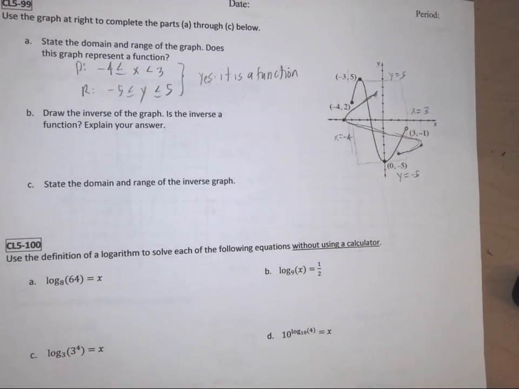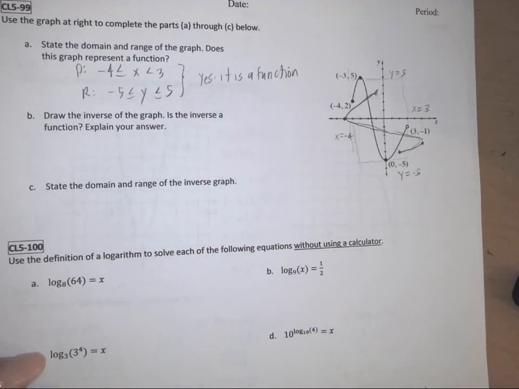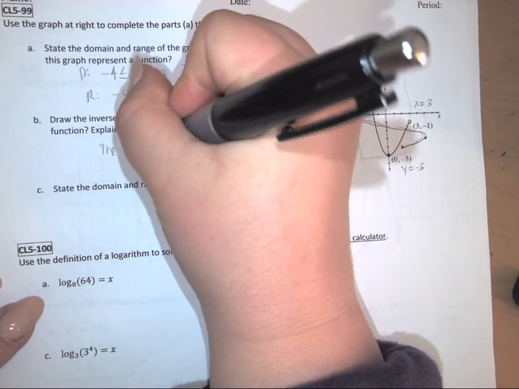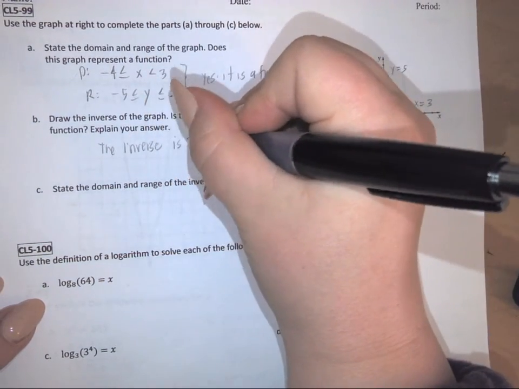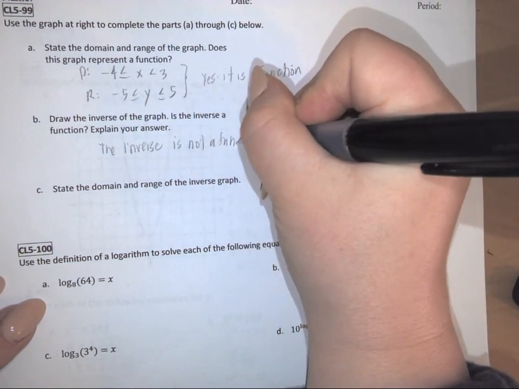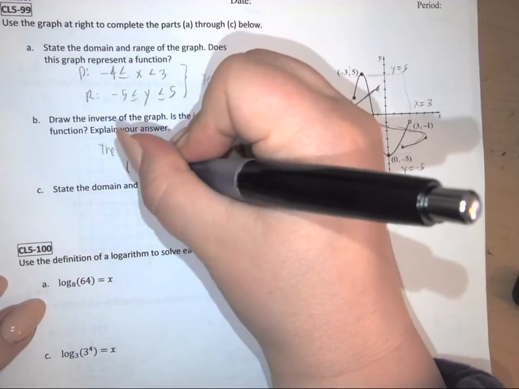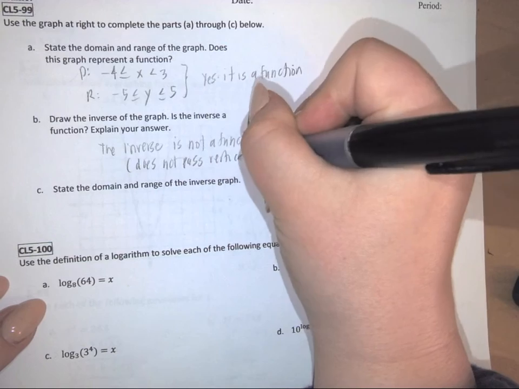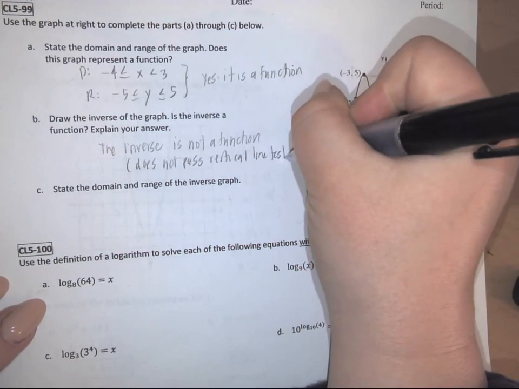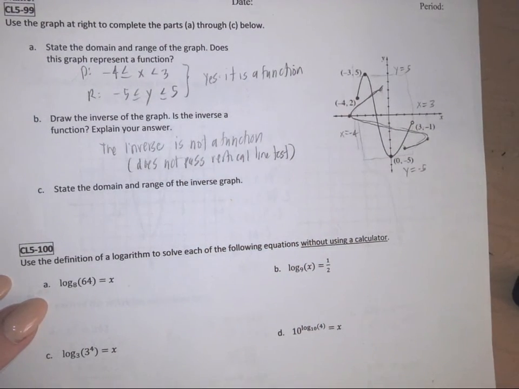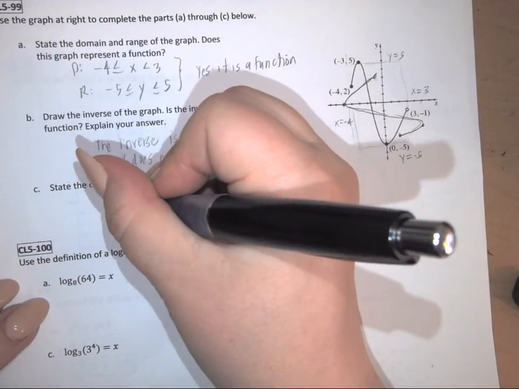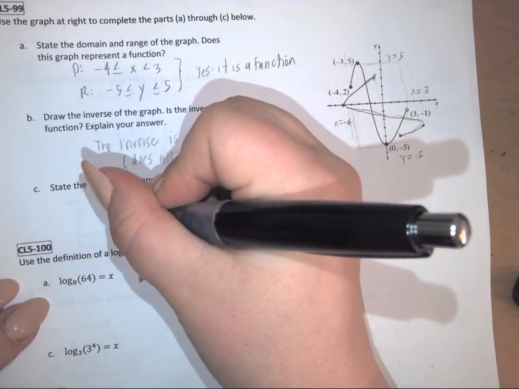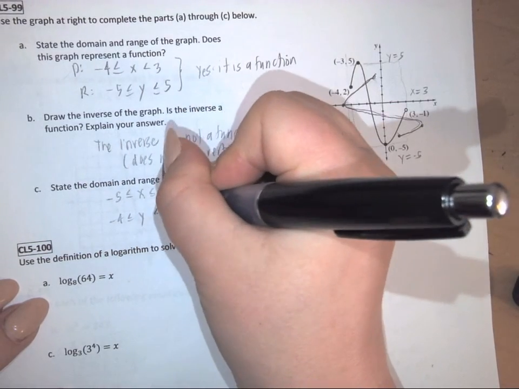And so there's my best drawing. Sorry about that. And the inverse is not a function. It does not pass the vertical line test. State the domain and range of the inverse. Well, the domain and range would just be switched. So -5 to 5 and -4 to 3.